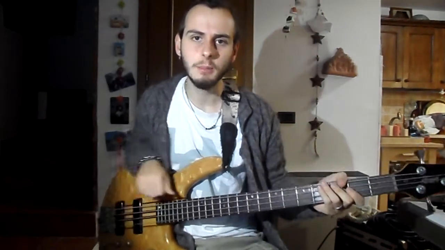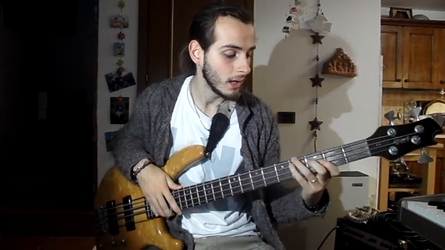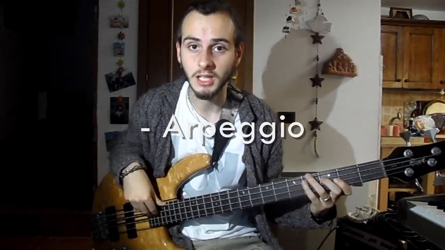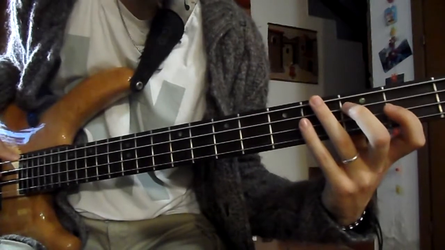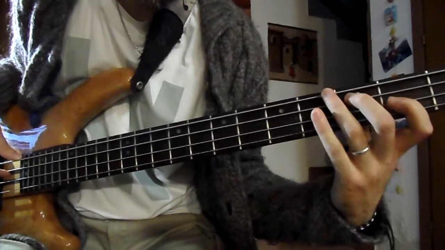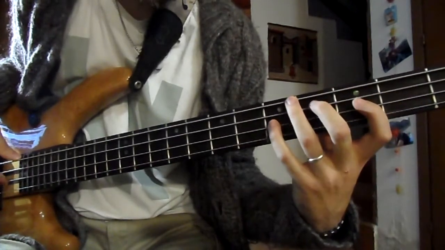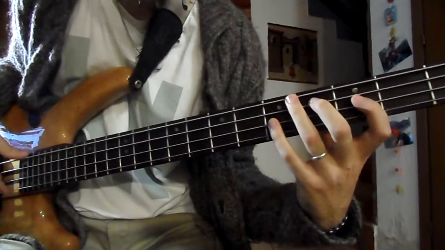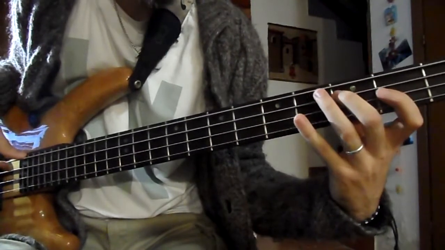I want to start with a simple thing. We were talking about C major, so I want to start by looking at the arpeggio of C major. So the notes are C, E major third, G fifth, and then C octave.